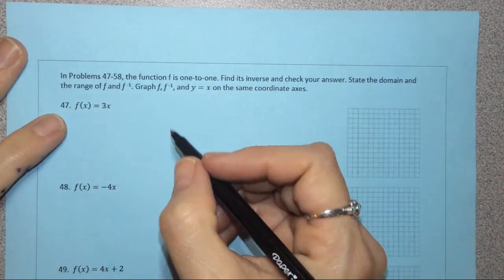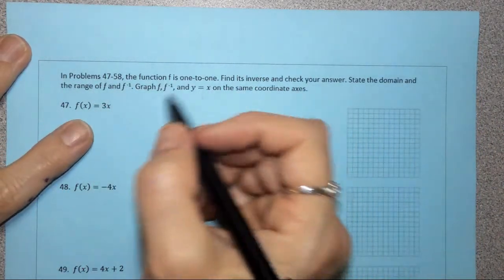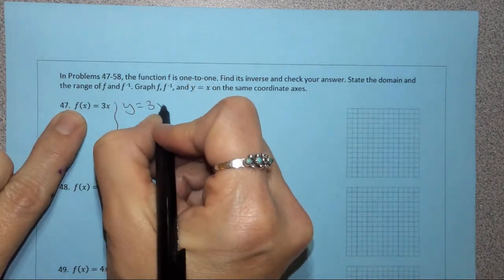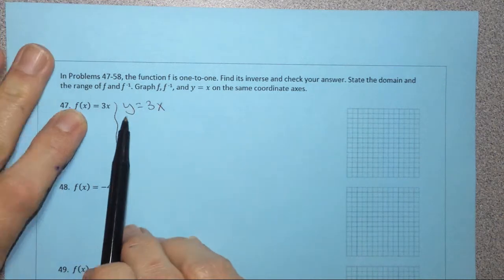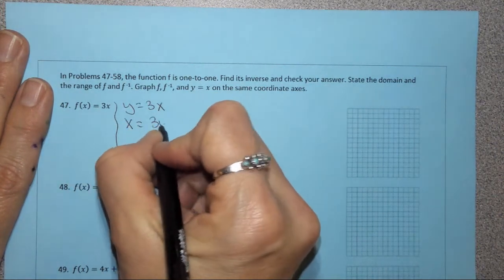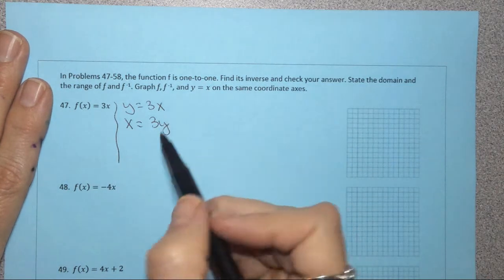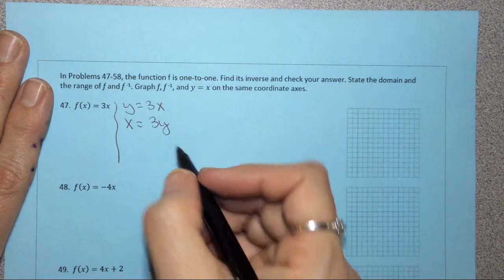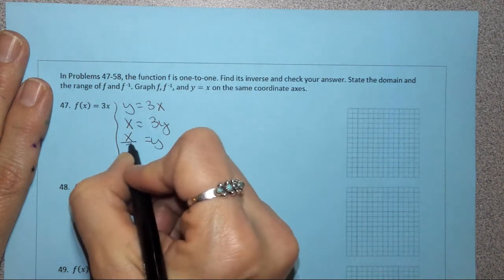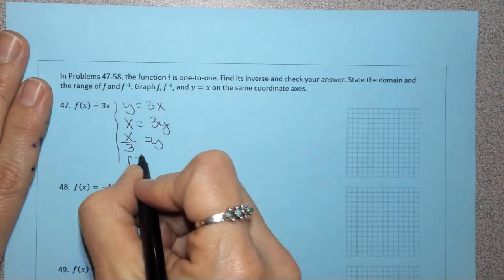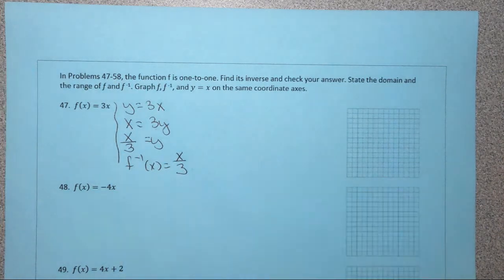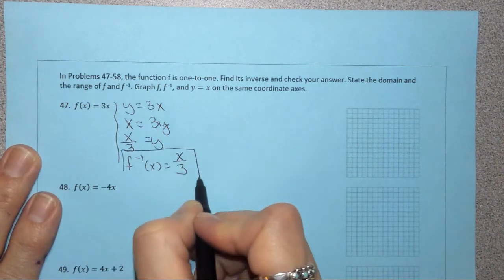So for 47, the first thing I'm going to do is find the inverse. So we're going to rewrite this as y equals 3x. The second step was to switch the x and y. x equals 3y. I'm going to solve for y. This is 3 times y. So y equals x divided by 3. So my inverse function is x divided by 3. Okay, so I found my inverse.